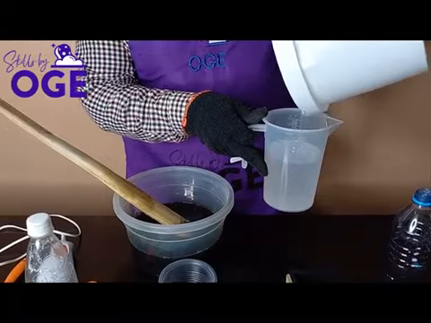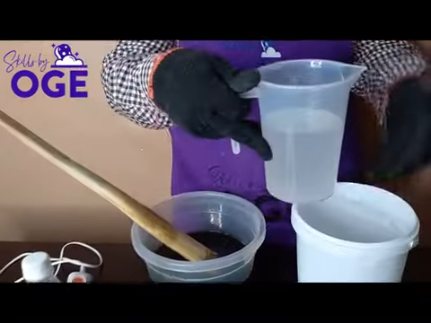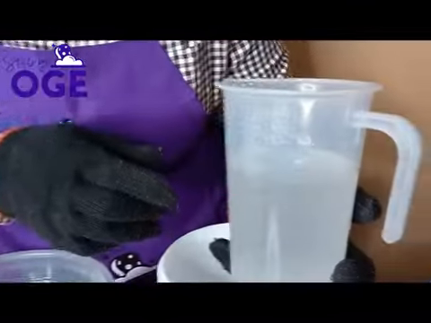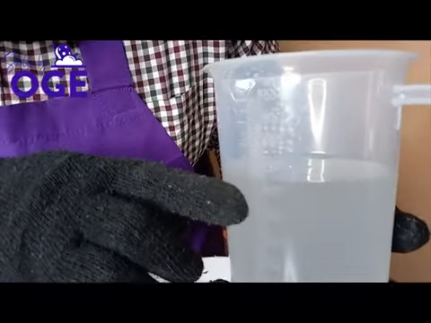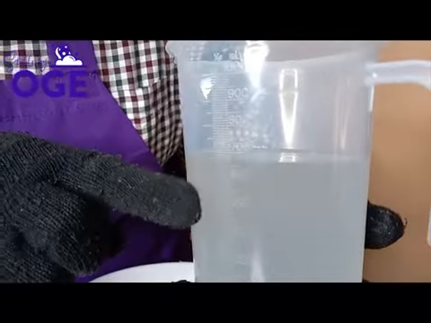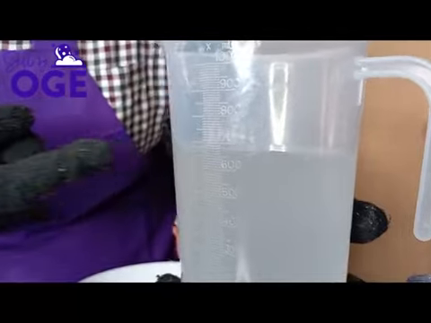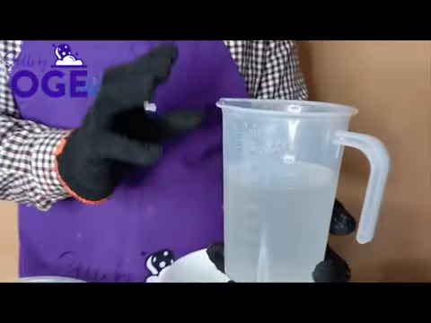Now this is my measuring cup. Remember I told you I am working with 660 ml of water. So now this is 600. Now I'm sure you're seeing this is 650. Now this is 660 ml of lye solution.